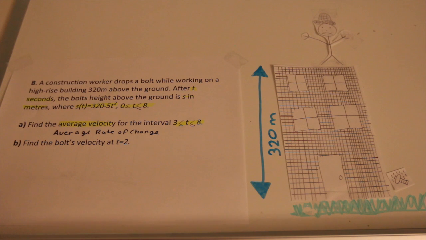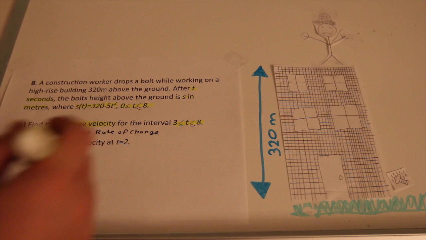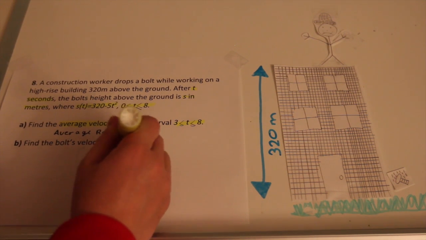Now for part B of this question, it says find the bolt's velocity at t equals 2. Our number one first clue is the t equals 2.